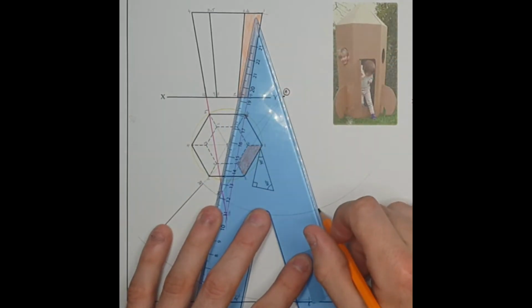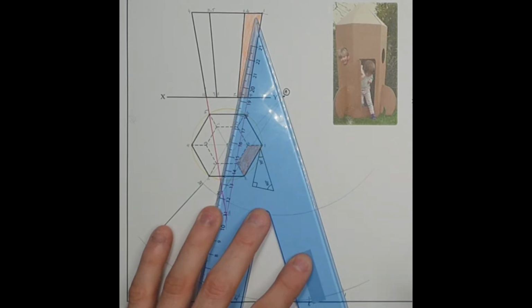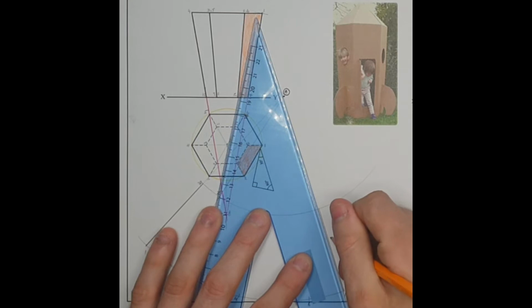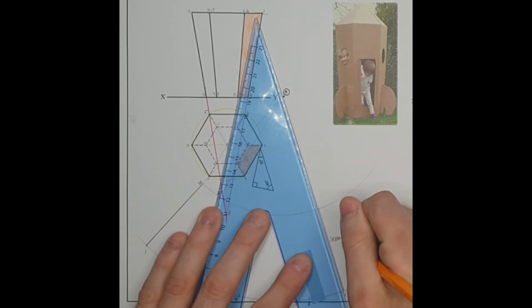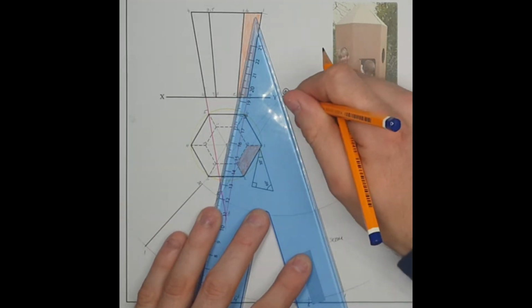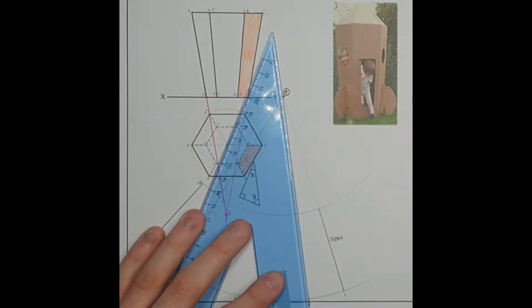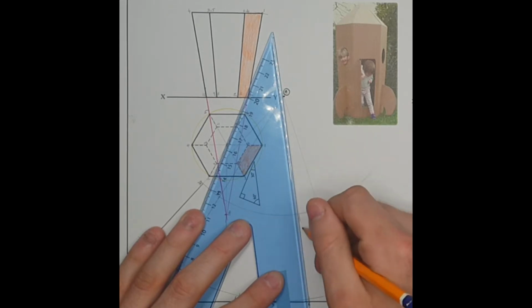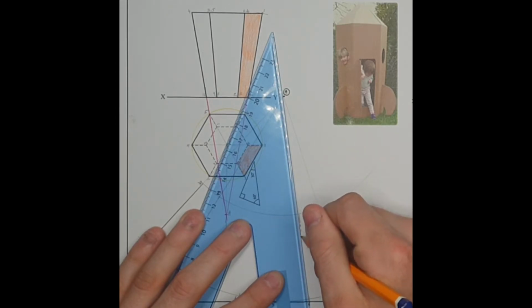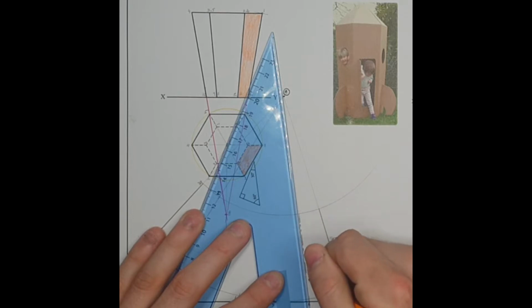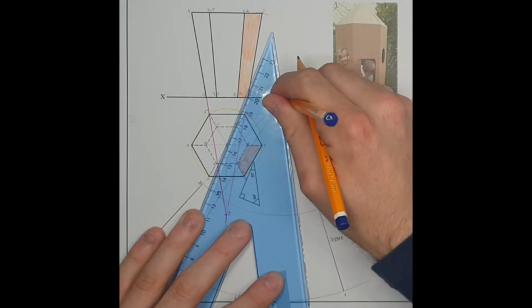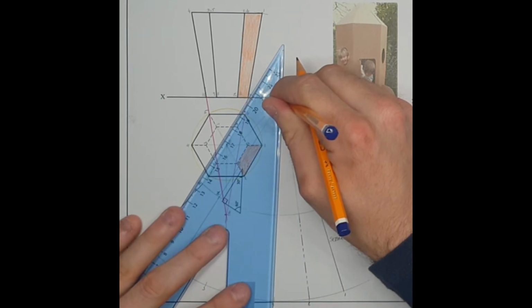And I'll just switch pencils out, and I'm going to go heavy. That's the extreme edge or the seam. I'll take it from A down to 6, and I'll draw my fold line. A down to 5, 4, 3 and 2.